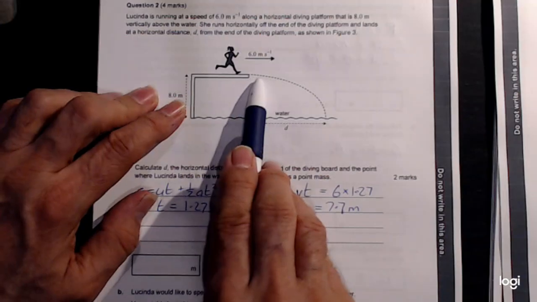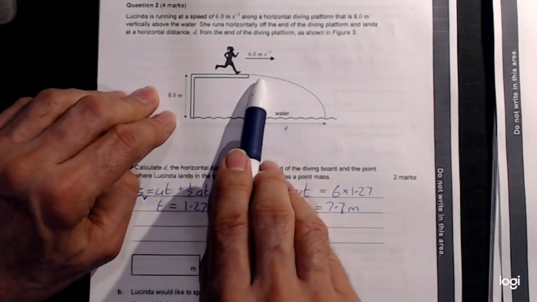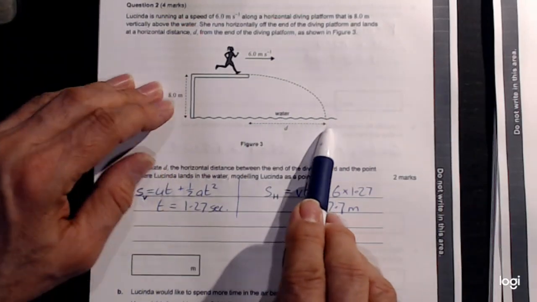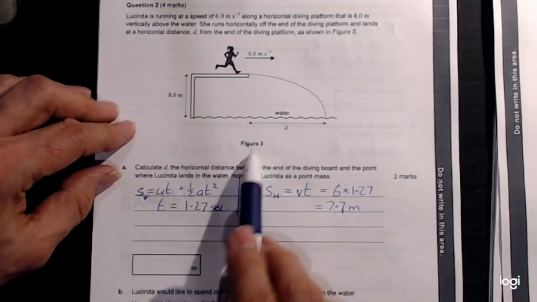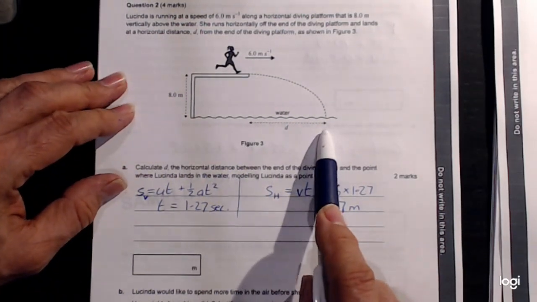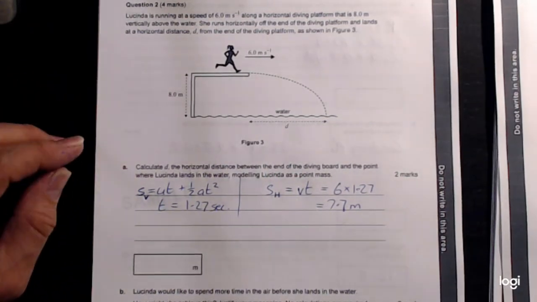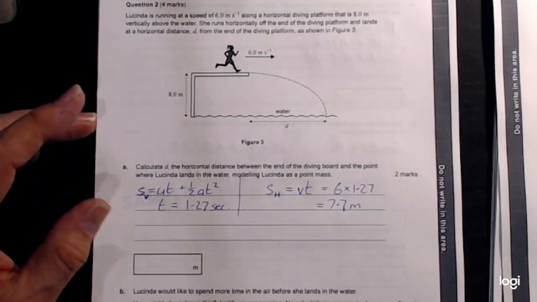She runs off the edge of the pier or whatever it is, the platform, running horizontally, and she's eventually going to fall into the water. And the question is, how far did she land from the edge of the pier, from the edge of the platform? Here's how to do it.